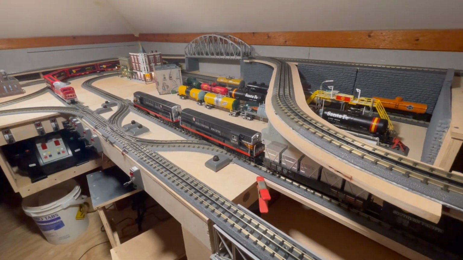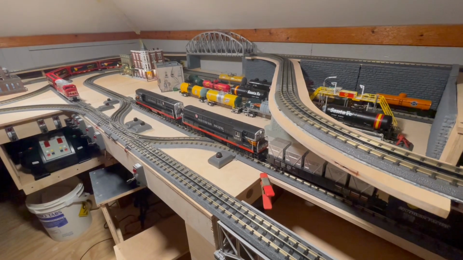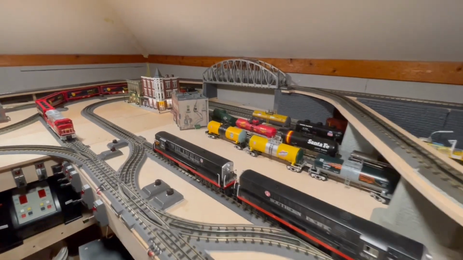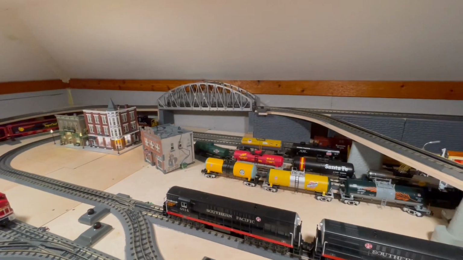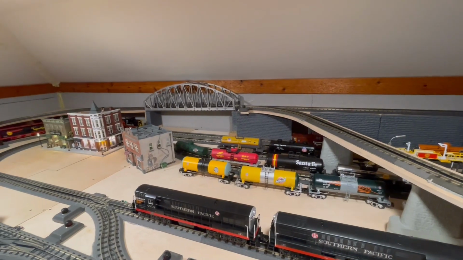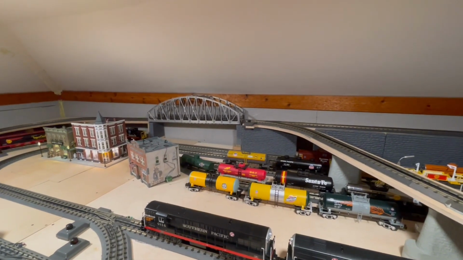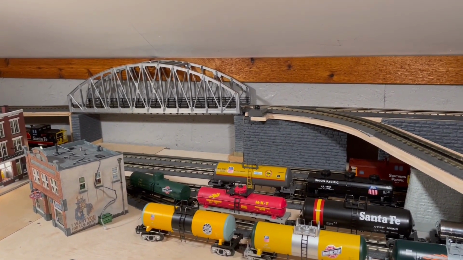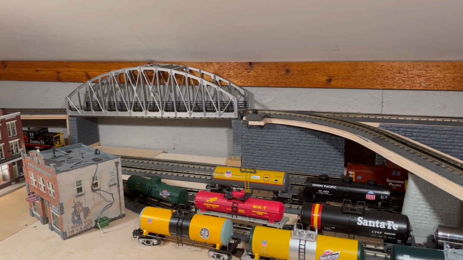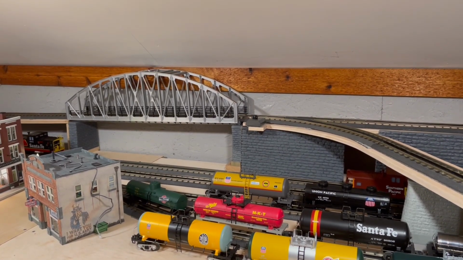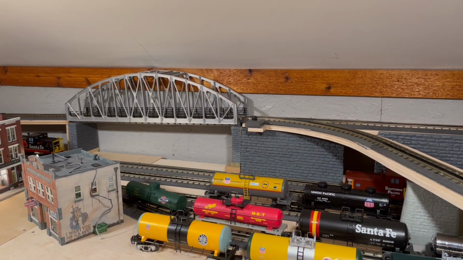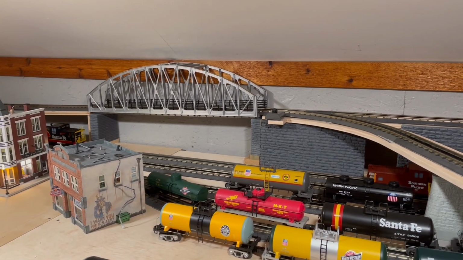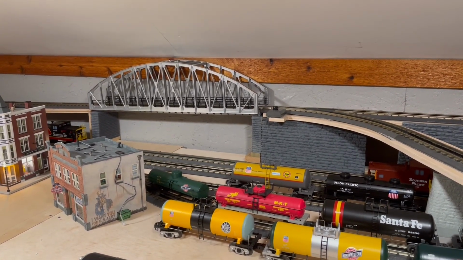So far, this layout has treated me fairly well. I have found a few operational issues. For those that may have seen my Southern Pacific GS4 introduction, you notice that I had an issue with clearance in front of the bridge, where when it comes out of the curve of the switch, the front end of the locomotive hit the side girder of the bridge. I do have plans to move the bridge back a little bit, so I have a couple extra inches of clearance there to get onto the straightaway.